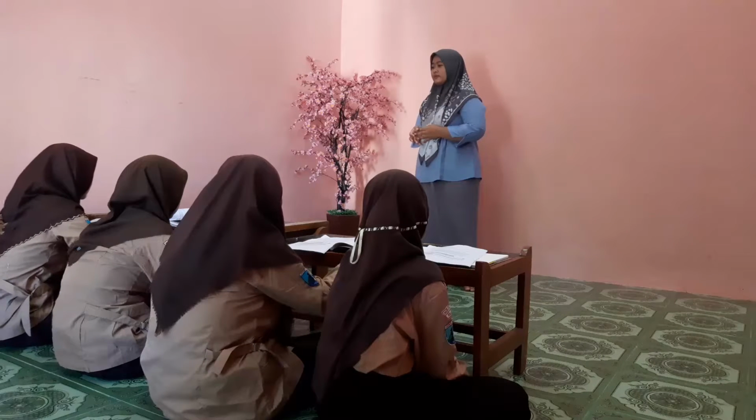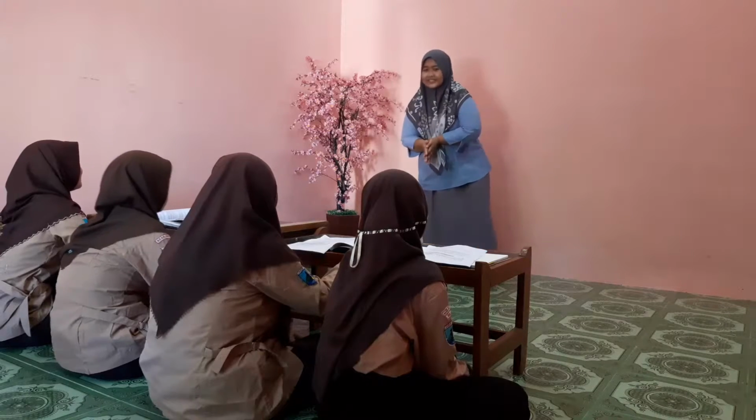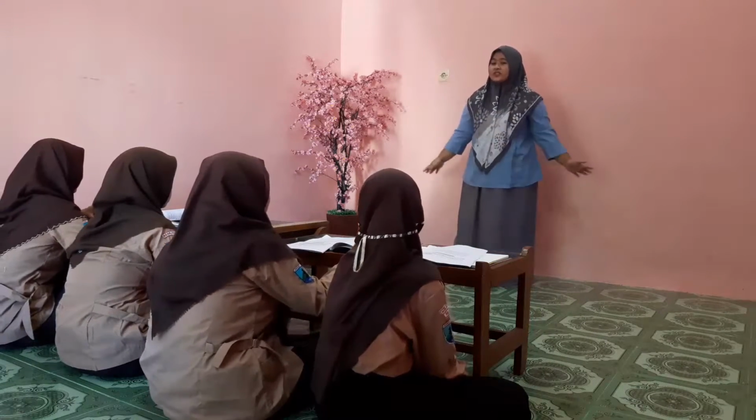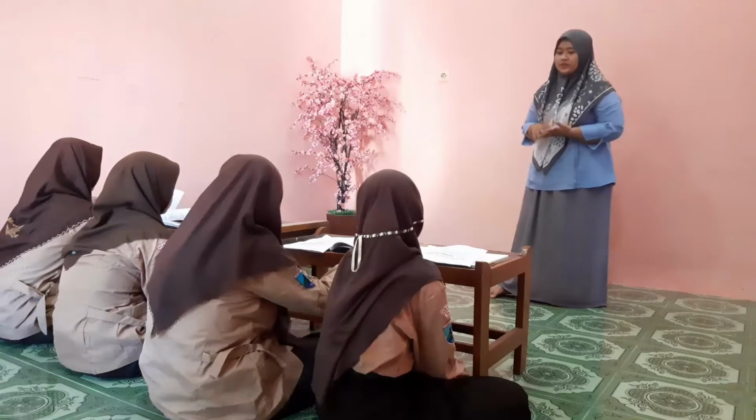Please raise your hand. Okay, Maifa? The area of a rectangle is the length times the width, Mom. Okay, that's correct. The area of the rectangle equals the width times the length of the rectangle.